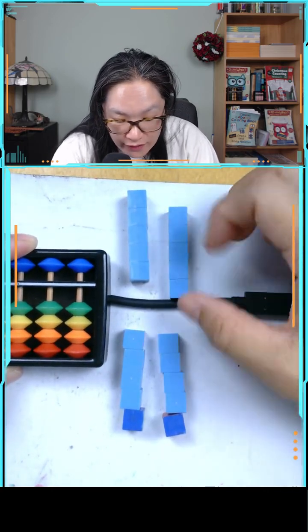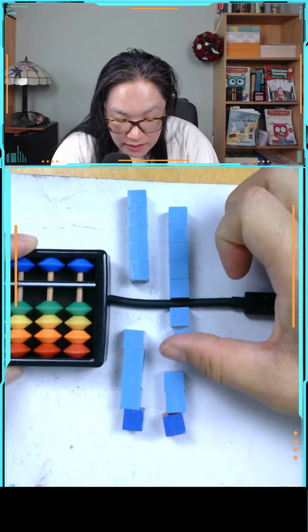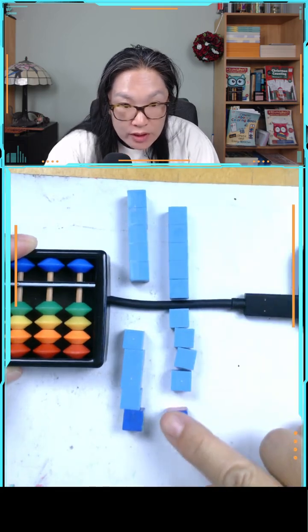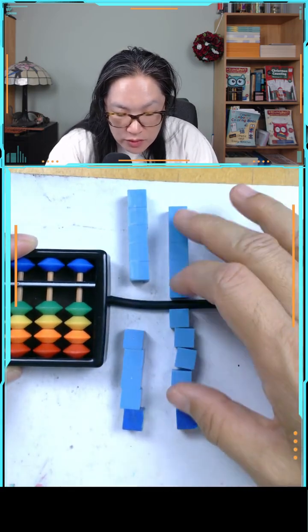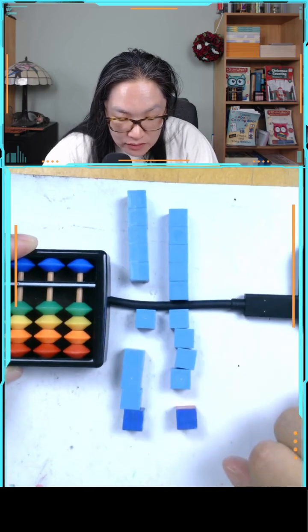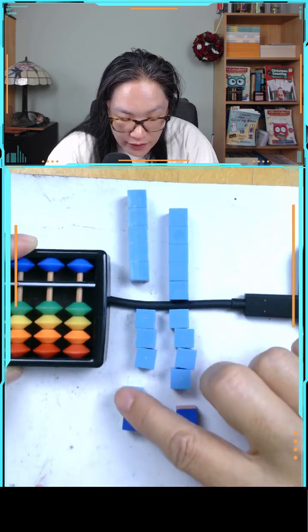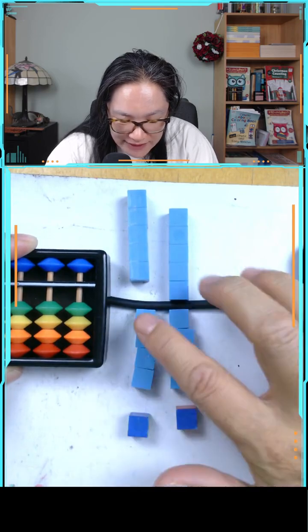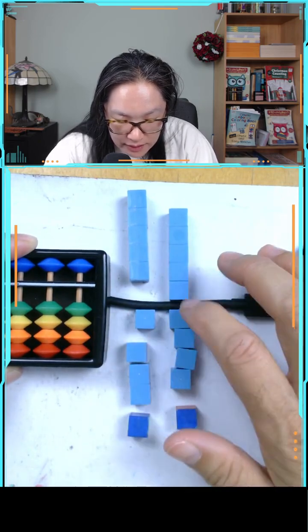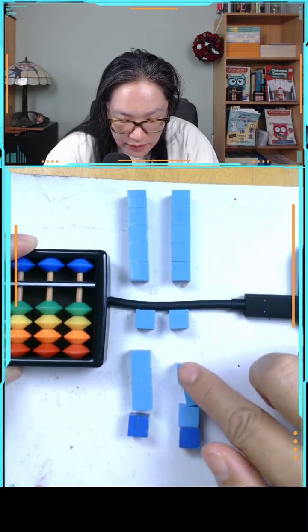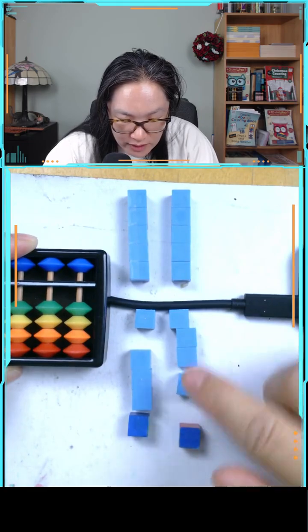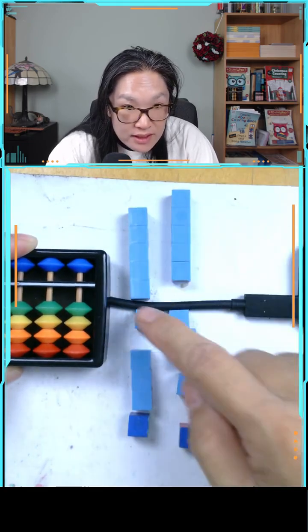So it'd be 5, 6, 7, 8, 9, and you ignore the bottom one. Just ignore it. It doesn't matter, right? So we have 9. Then you do 10, 11, 12, 13, 14. And then this would be 64.